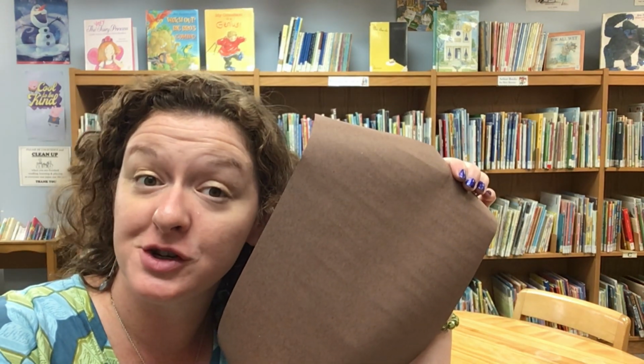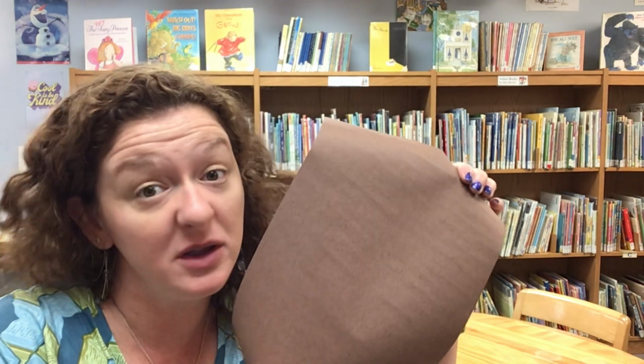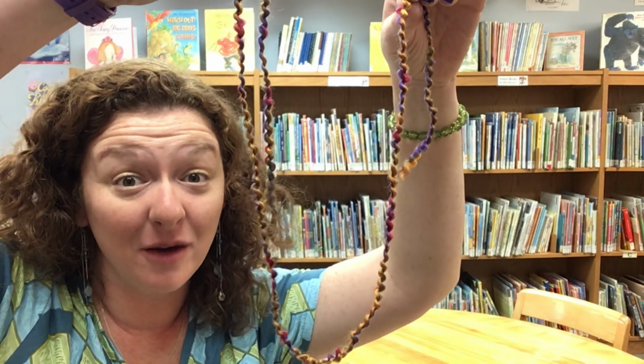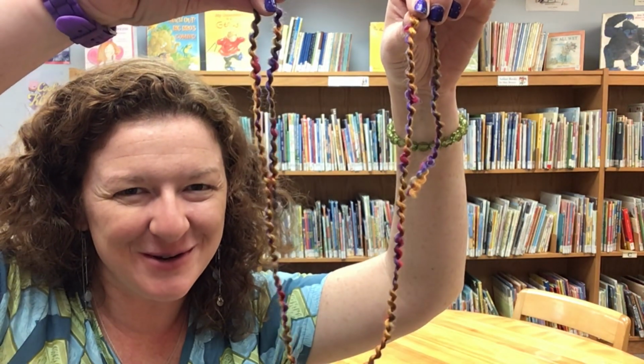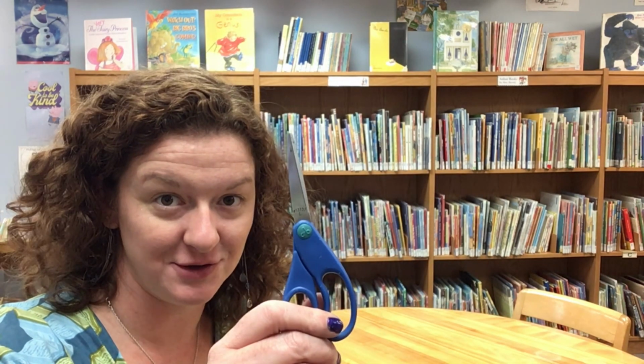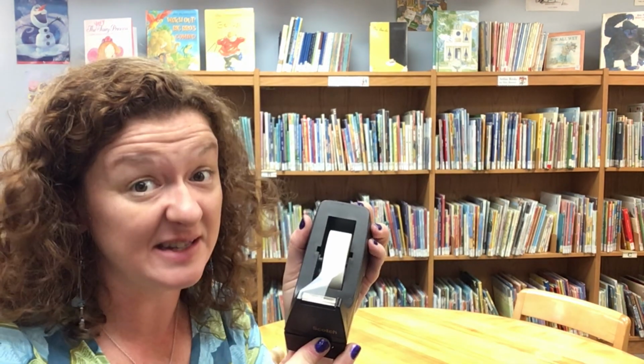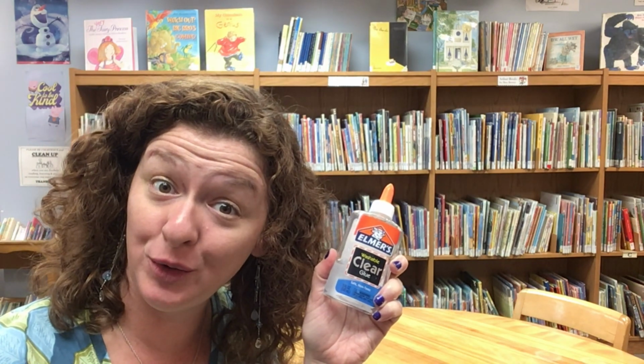A piece of construction paper. We've provided you with brown, but you could use any color. And a long piece of yarn. This piece is optional. You will also need from home a pair of scissors, a pencil, some kind of tape, glue, and something to color with, whether that's crayons, markers, or colored pencils. Do you have all your supplies?